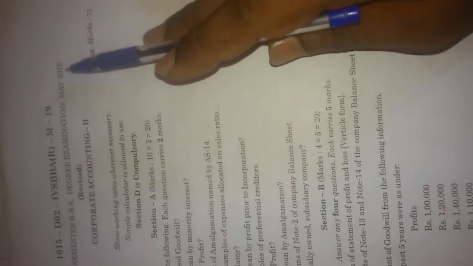Hello everyone. Here is a question paper of 2019 May of Corporate Accounting 2. From this question paper we solve the holding company problem, which is given for 15 marks. That is a compulsory question.